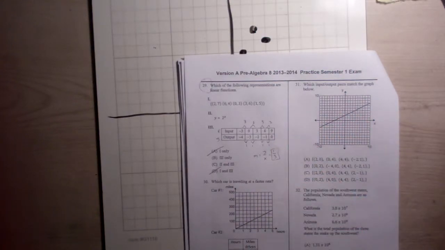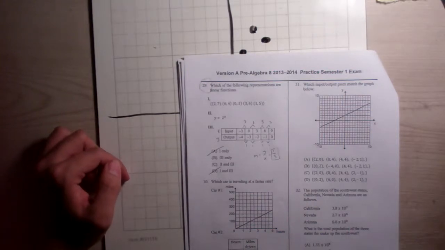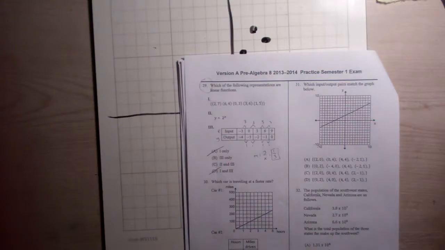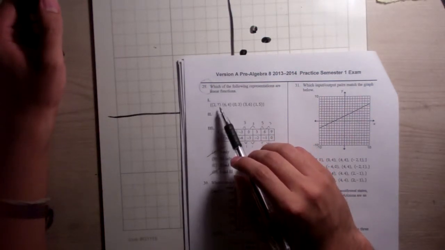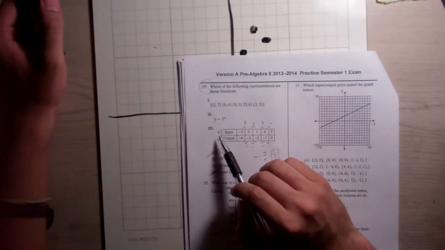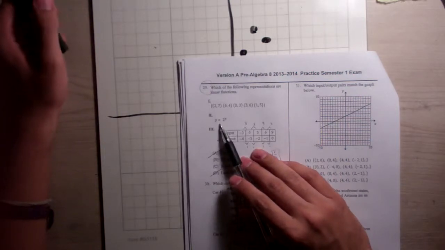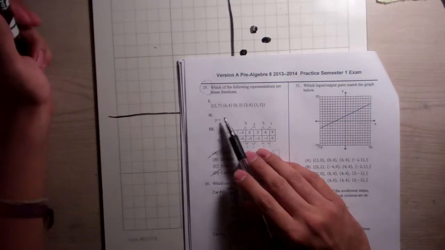They didn't ask us for the slope, but we could tell that this thing constantly increased by going up 1 and then to the right 3. So we determined that 1 is not a linear function. 3 is a linear function. It forms a line, and every input has one output. But this one right over here, it turns out we have y equal to 2 to the x power.